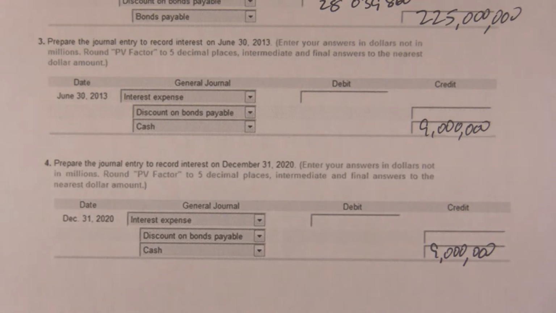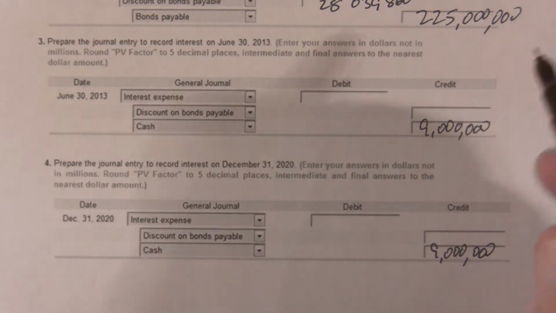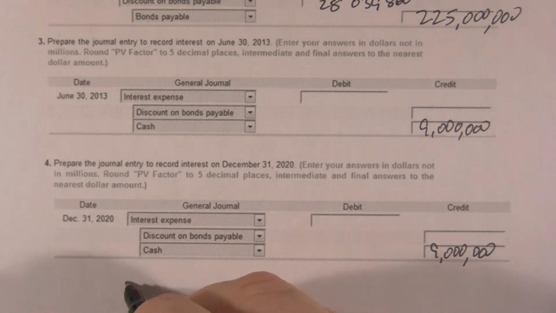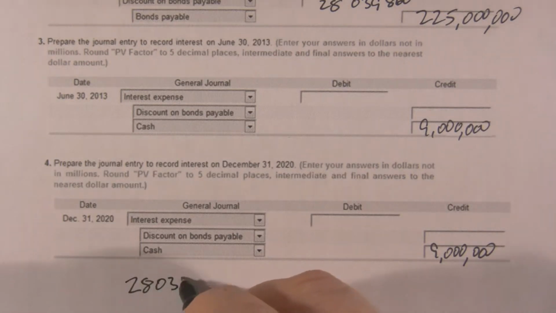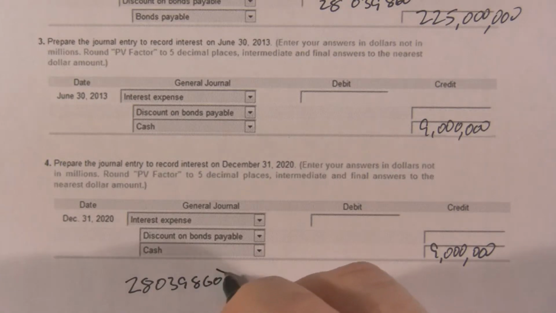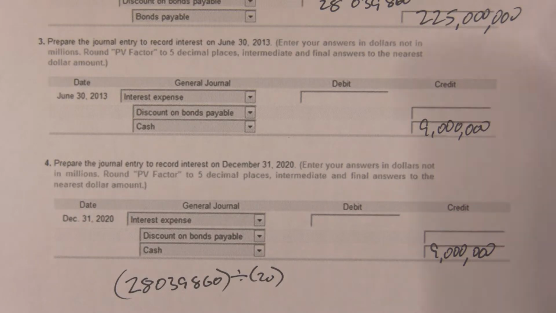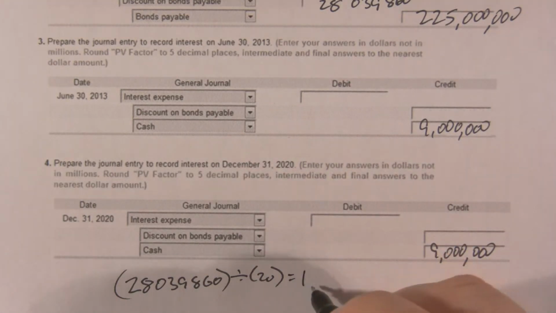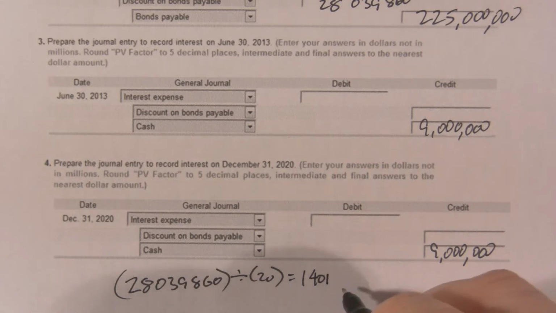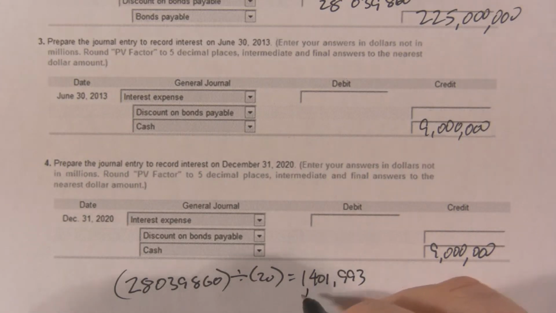Now, we also have to figure out how much of the discount in this case we're going to use. So we need to take the discount of $28,039,860, divide that by 20, and when we do that, we come up with an amortization amount of 1,401,993.